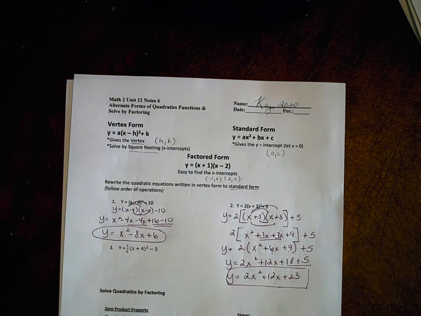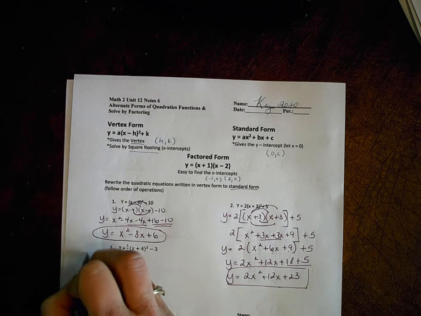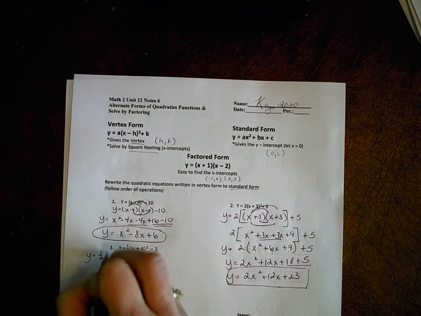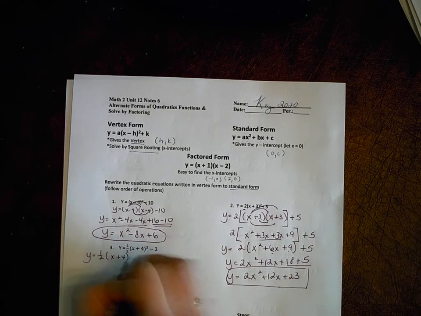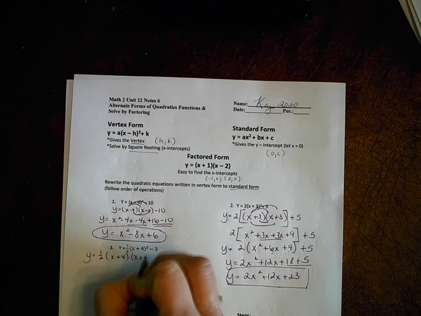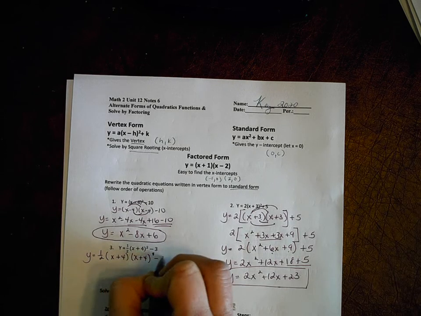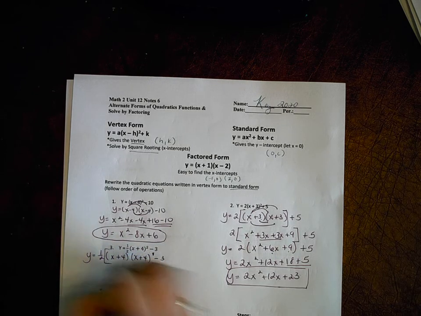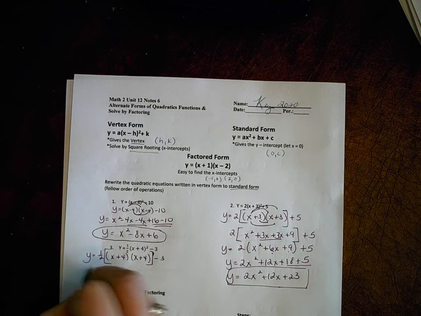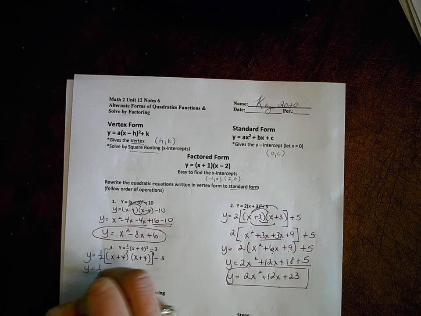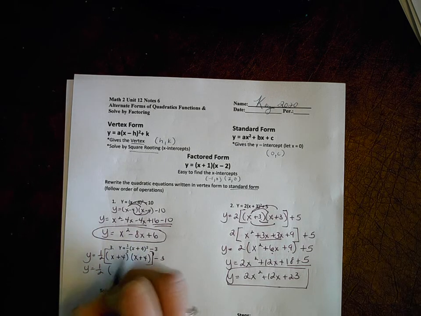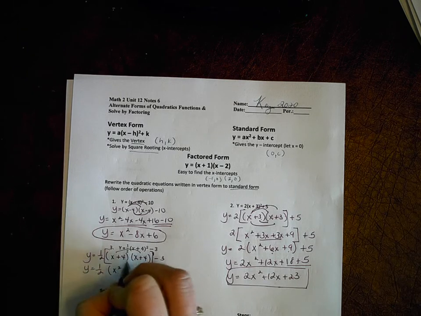Same thing with the 1/2 here. Don't worry about the 1/2 till the end. Do your order of operations. So kind of put this in brackets. If I do FOIL, that's x squared plus 4x plus 4x, which is going to be 8x.